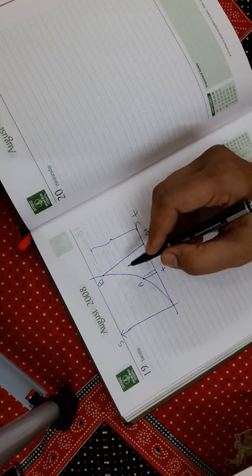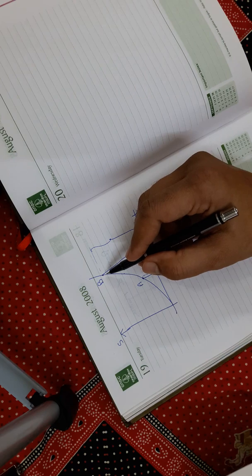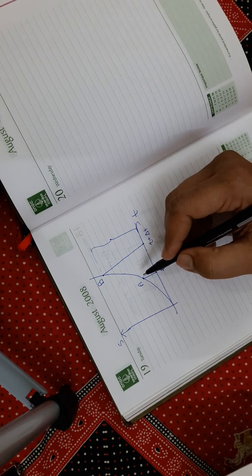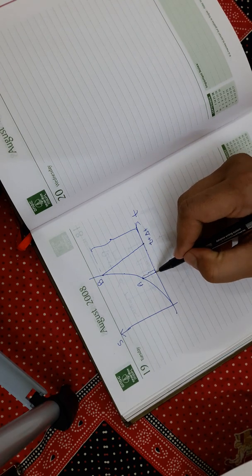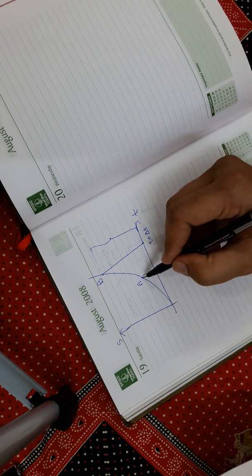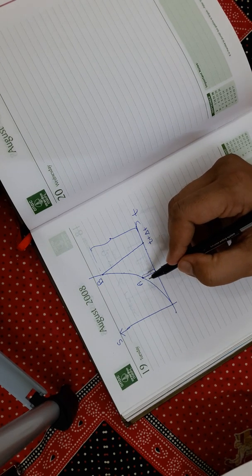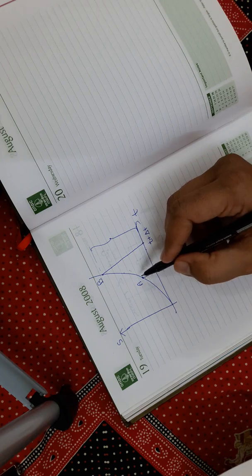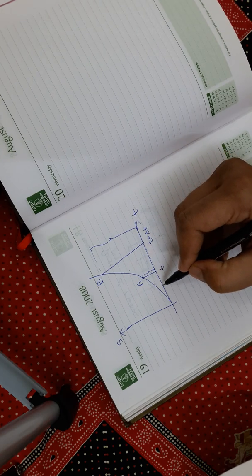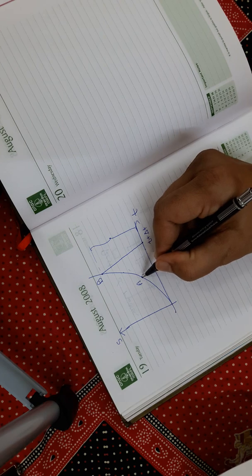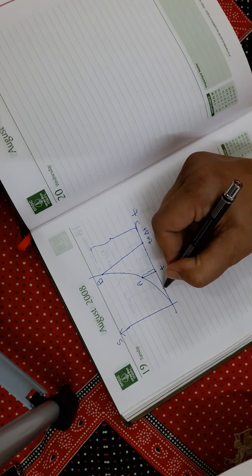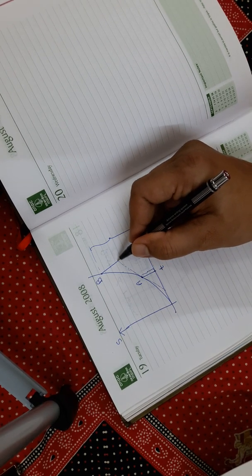One thing more, if we want to know the instantaneous speed at any time t, then we can draw a tangent at this point on the graph. Suppose this is the tangent we draw.